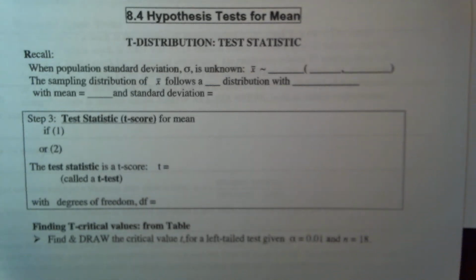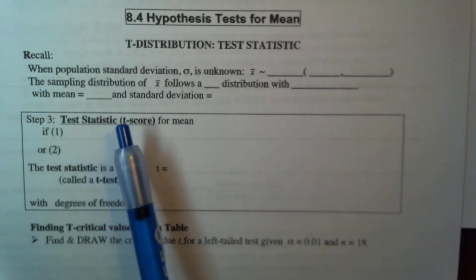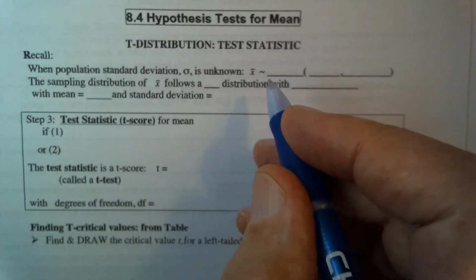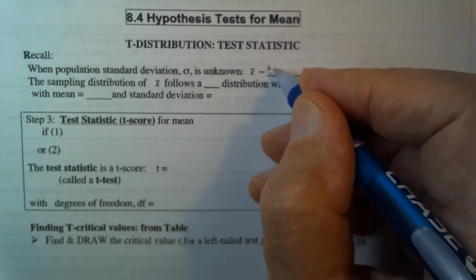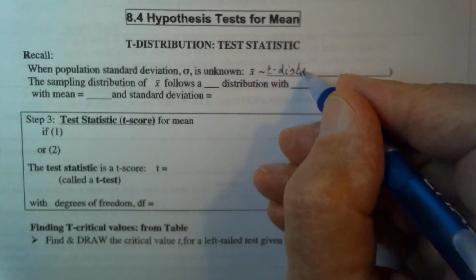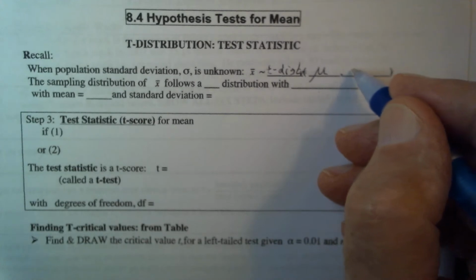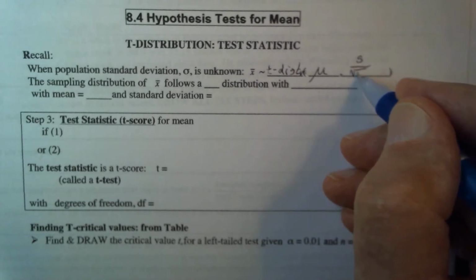Section 8.3 was about hypothesis test for population proportions, and section 8.4 is about hypothesis test for the mean. So recall, when the population standard deviation sigma is unknown, then the sample mean is distributed as a t-distribution, with a mean equal to the population mean, and the standard deviation S, the sample standard deviation, divided by the square root of n.